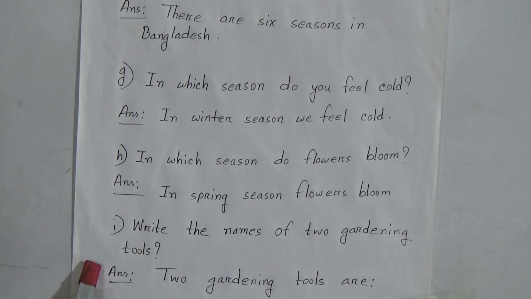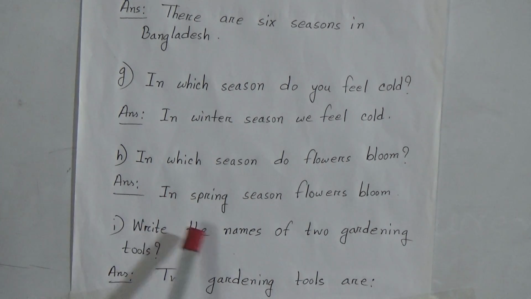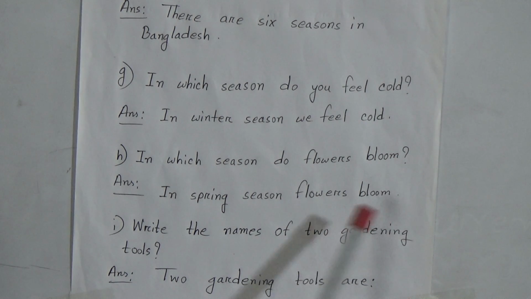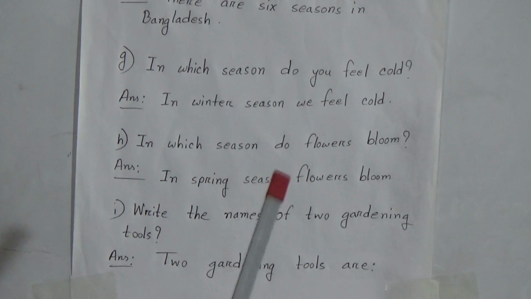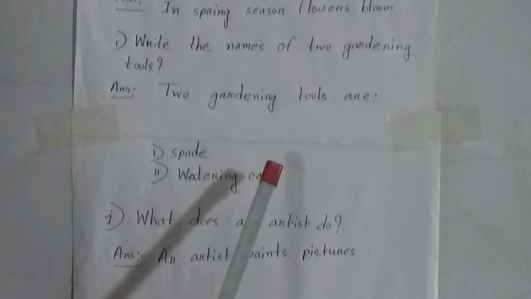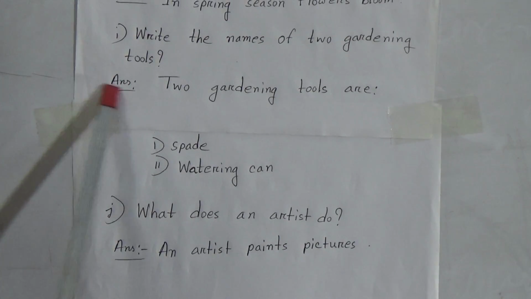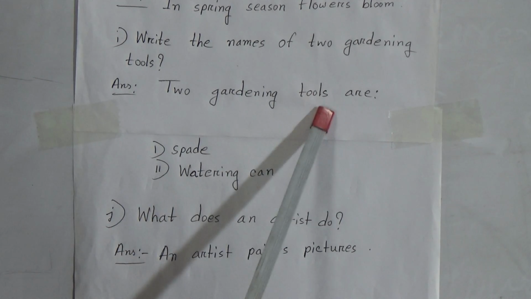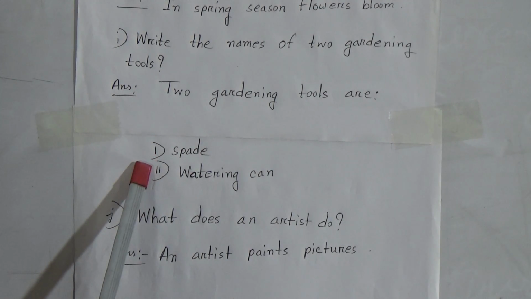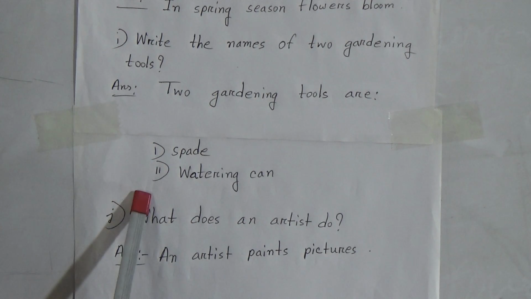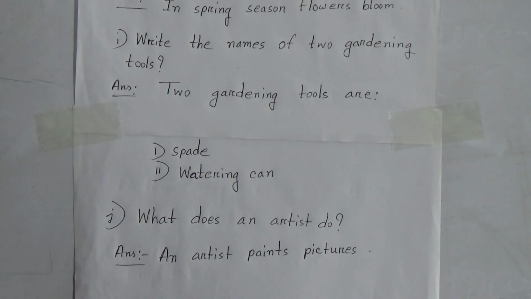And then the I number question is: Write the names of 2 gardening tools. And the answer is: 2 gardening tools are 1 number spade and 2 number watering can.